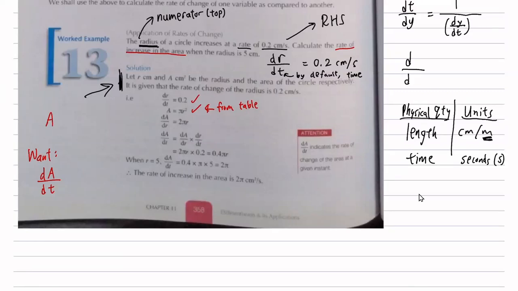Okay? Here, let me just write this down. Two important notes. Single letter only. Do not put two letters for this derivative notation. Sorry, you must come up with a good single letter that can represent whatever you're trying to represent. In this case, area, so capital A. And capital, yes, it has to be uppercase.